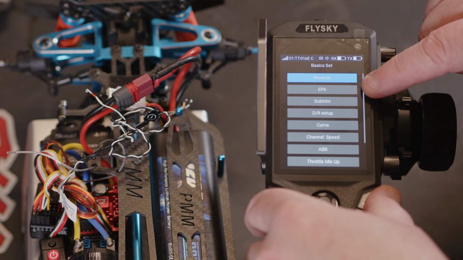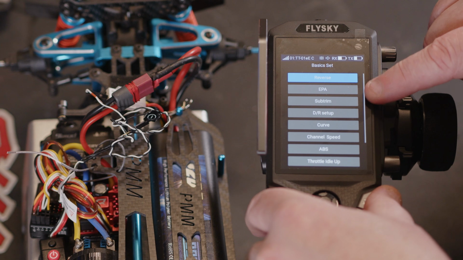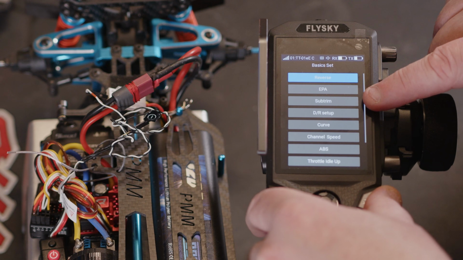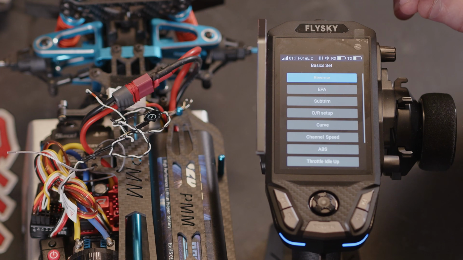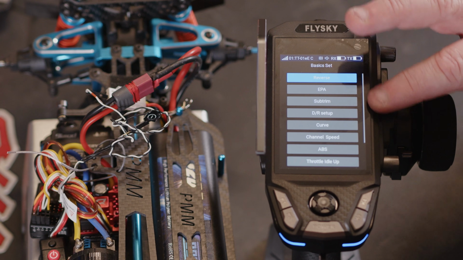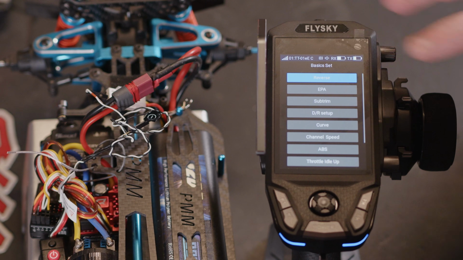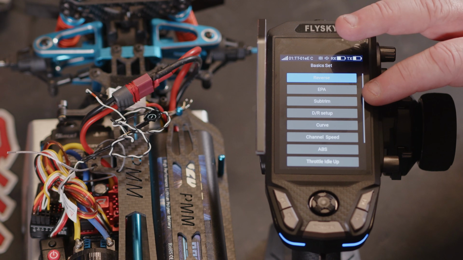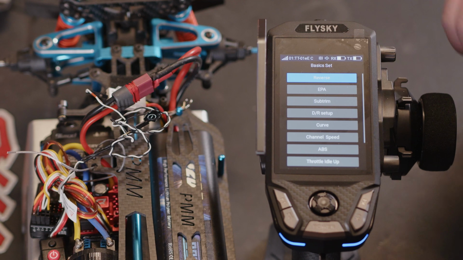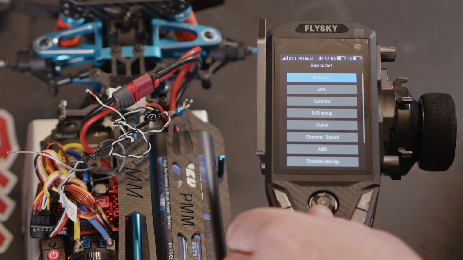I kind of wish that they'd swapped EPA and Subtrim so you could do it in order: servo reverse, Subtrim, and then your endpoints. But for any servo that you change, you really want to be coming in here, definitely checking your reverse, make sure it moves in the right direction. Set your Subtrim, and that lets you zero it, and then you're not relying on your actual trims.